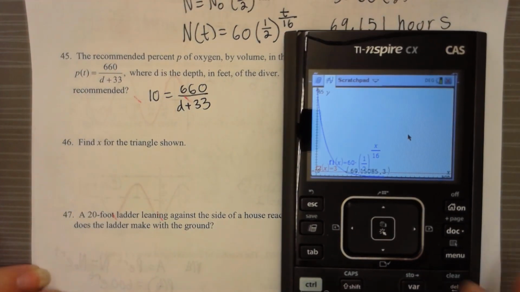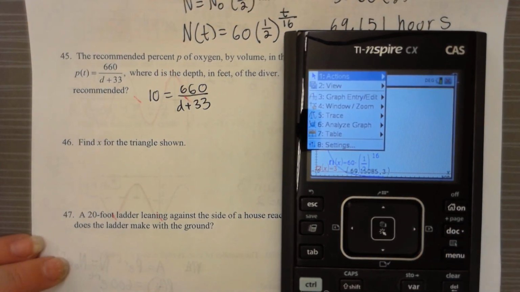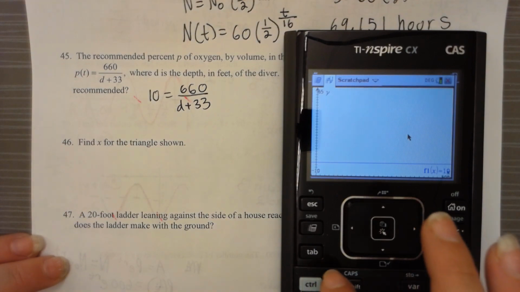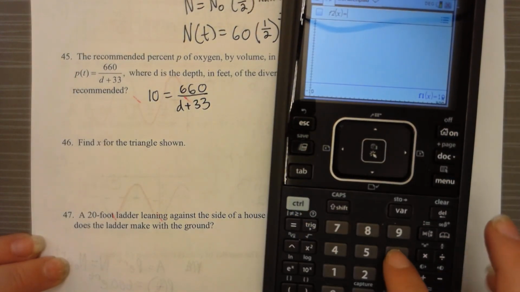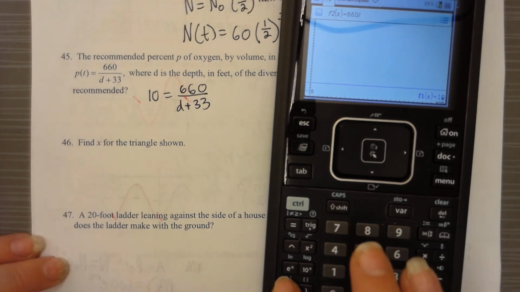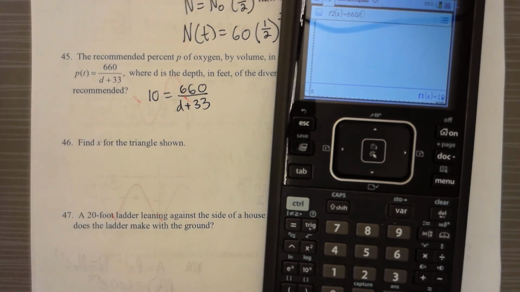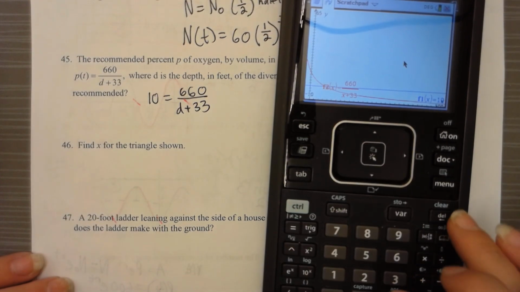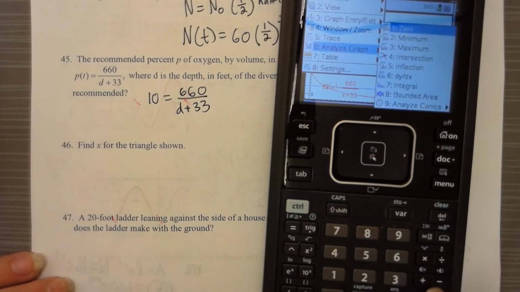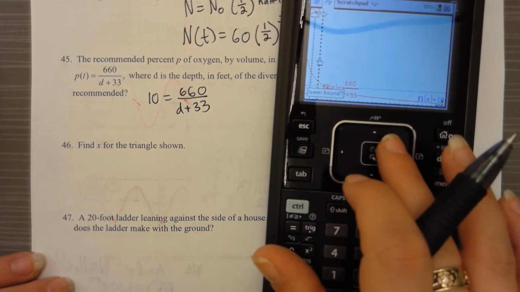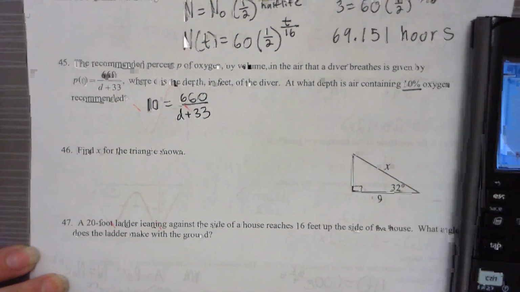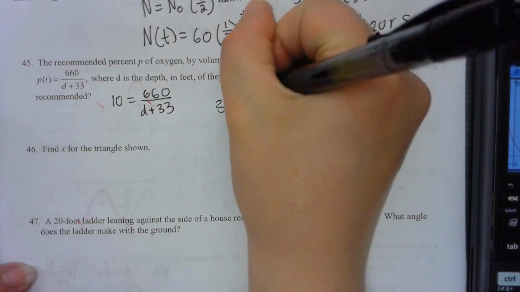So if instead you do want to use a calculator, again, menu, actions, and delete all. So we'd plug in, one of our equations is going to be 10. And then we'd hit tab, and we'd have to plug in the other one. So we'd do 660 divided by, you are going to have to put parentheses around that denominator. And again, we're going to call it x plus 33. So we should hopefully see that intersection. We'll hit menu, analyze graph, and we'll do intersection. So we'll click to the left, click to the right. It's happening at 33. So 33 feet.